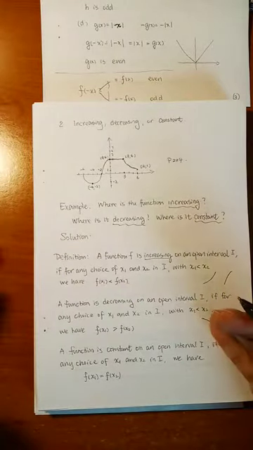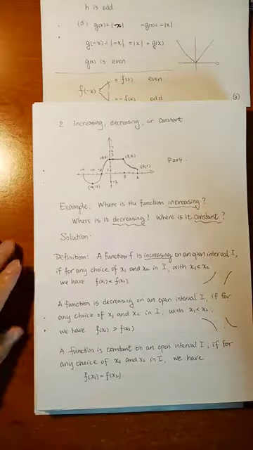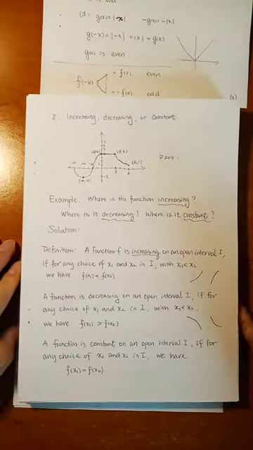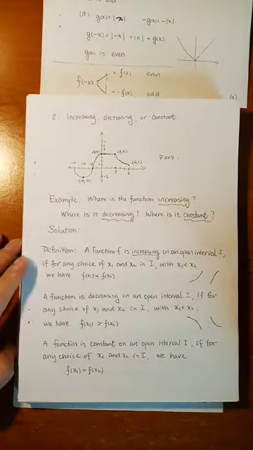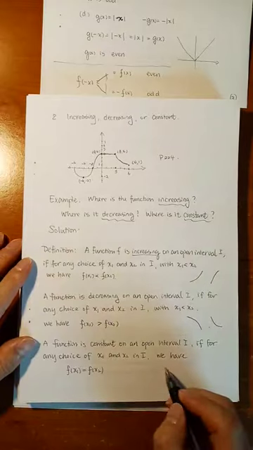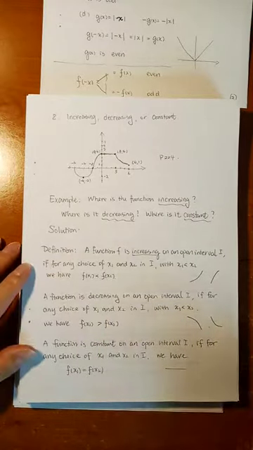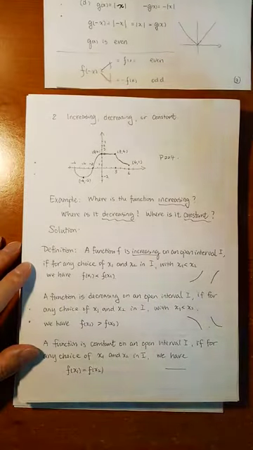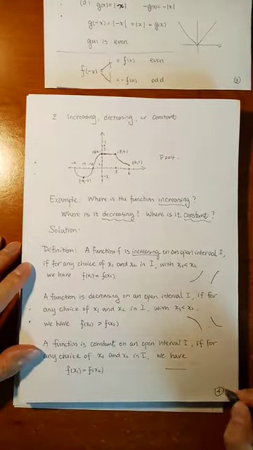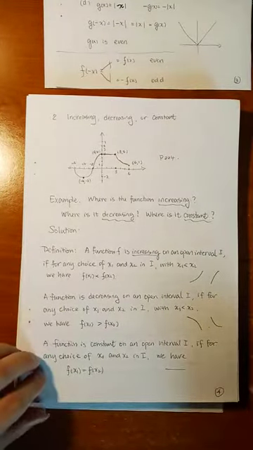So with whatever input, I don't care who is greater, who is smaller, they have exactly the same answer. If that happens, you will see that the graph is a horizontal line. Then you can see the function is constant.